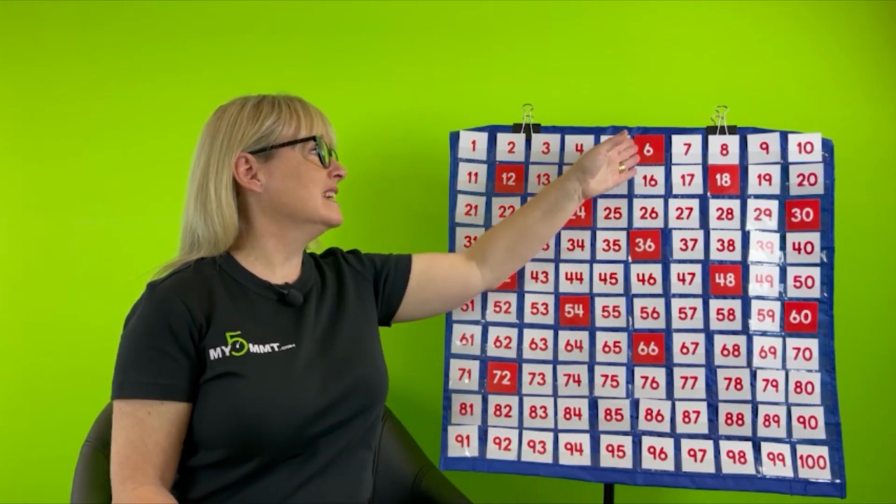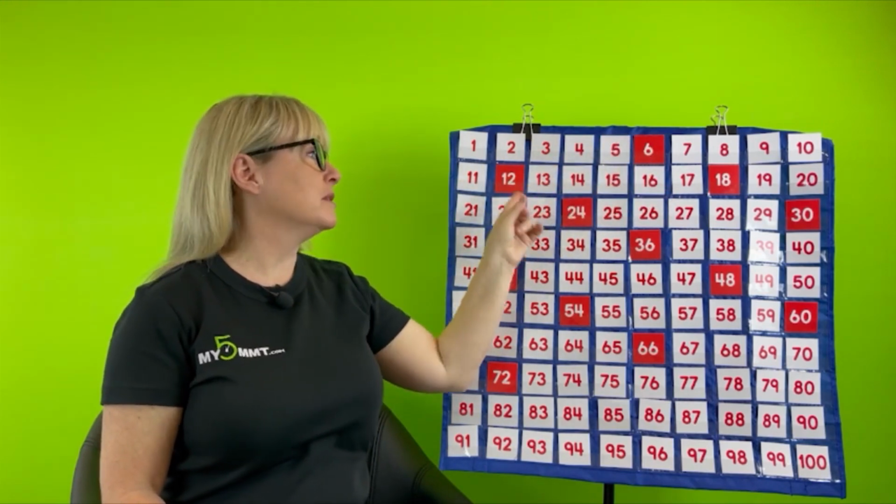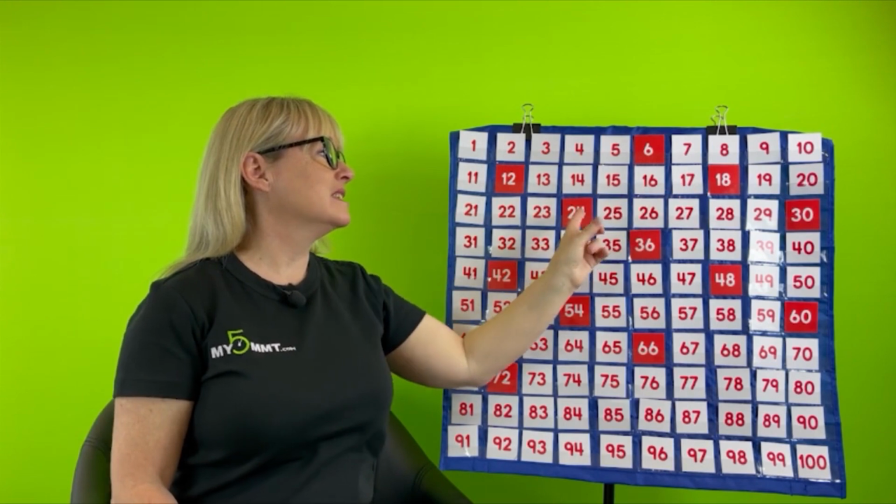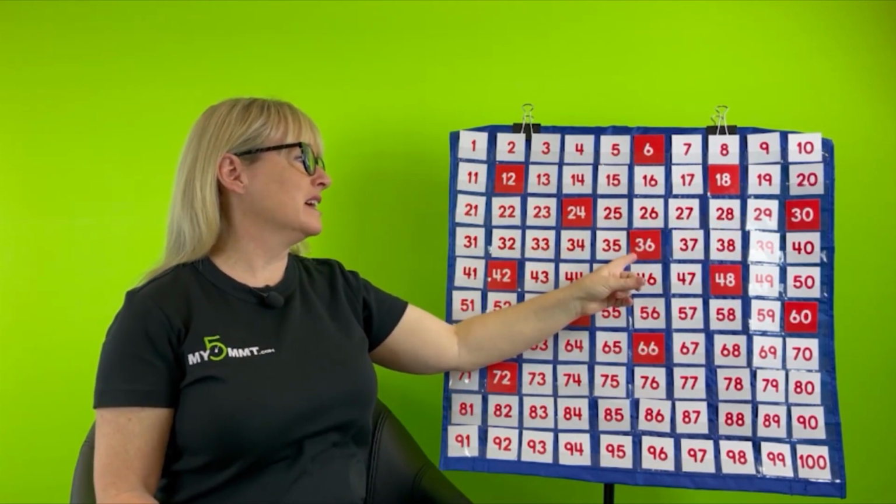We look at our 6 times table, the skip count numbers, all the cards that are turned, and we see a very interesting pattern. We see 6 and then nothing else on that whole row. Then we see 2 numbers, 12 and 18. Then we see 24 and 30 on the next row, and 36 by itself. Then 42, 48. It's kind of looking like it's all over the place, but it's really not.